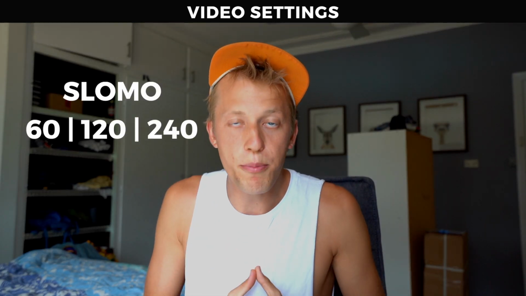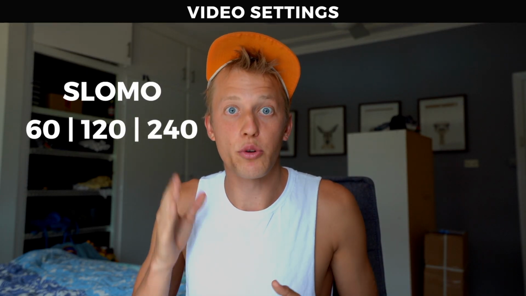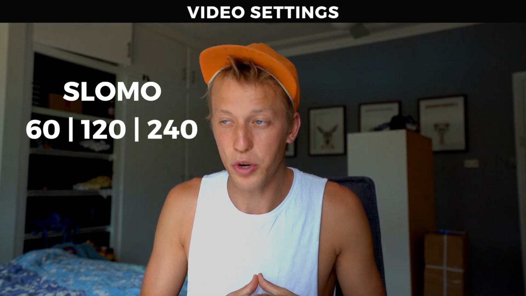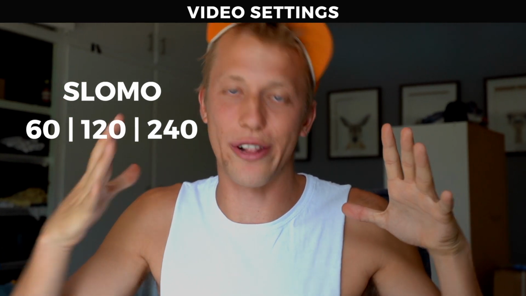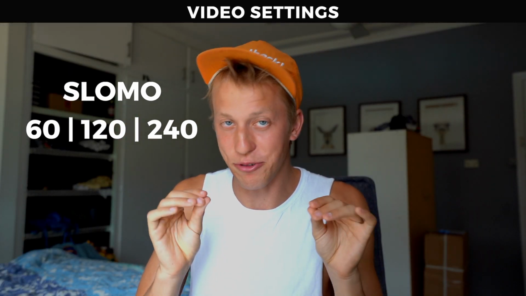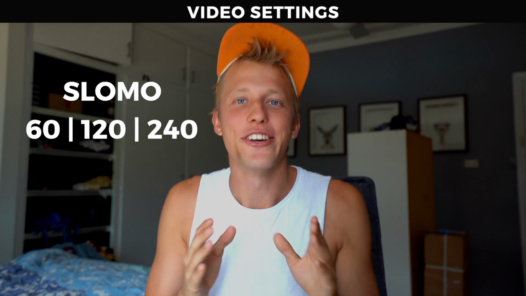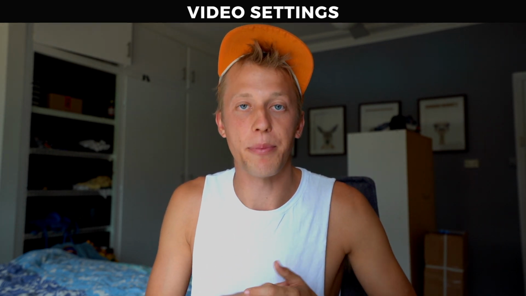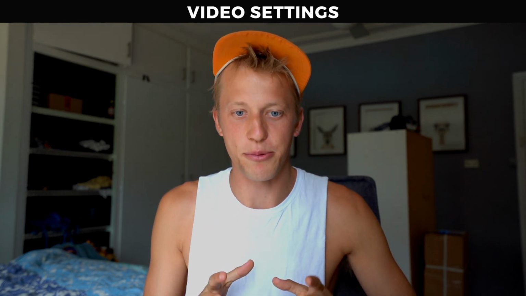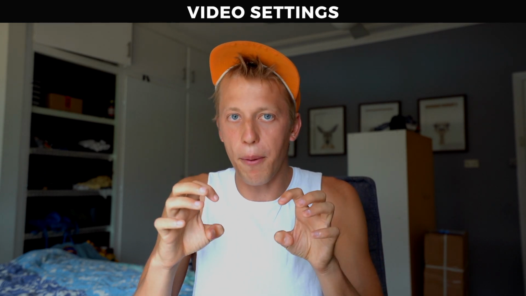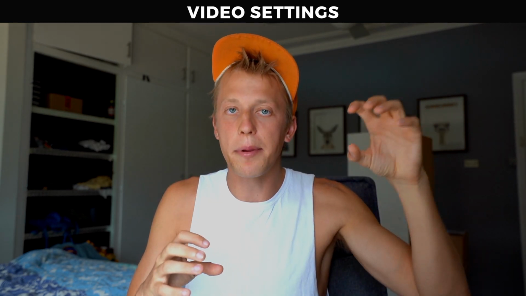If you do want slow motion, you can go 120 or 240 frames a second, which is crazy slow, like really slow. But you're going to have to compromise other settings. This might be resolution, and hyper stabilization may not be available. Just know this, whenever you change something on the GoPro, something else will probably be compromised.